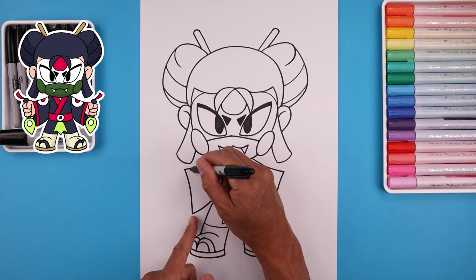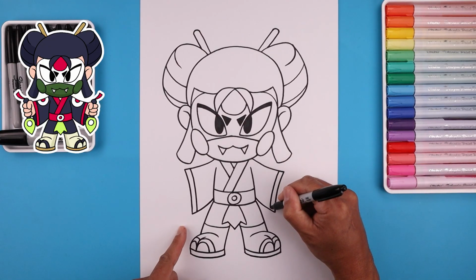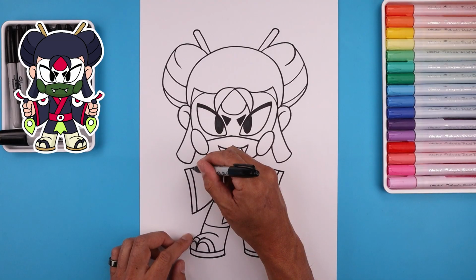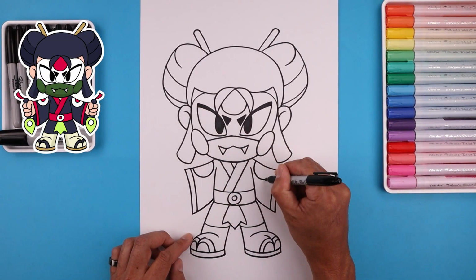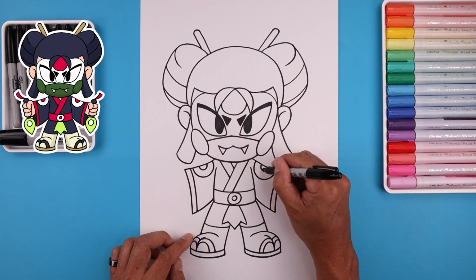Let's take that curve and duplicate it along the inside. And then we'll add that detail across the top of the arm. On the left, draw a half circle, coming down and up. Do the same thing on the right. Draw a smaller half circle in the middle.